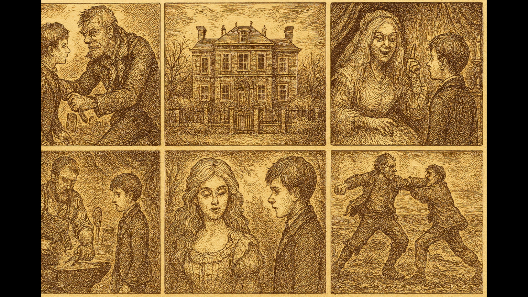Exactly. So by the end of this, you will know exactly who Pip is, who Miss Havisham is, and crucially, how the terrifying figure of the convict, Magwitch, really dictated every single step of their fate. It's a study in how artificial expectations, these great expectations, completely corrupt genuine human connection.